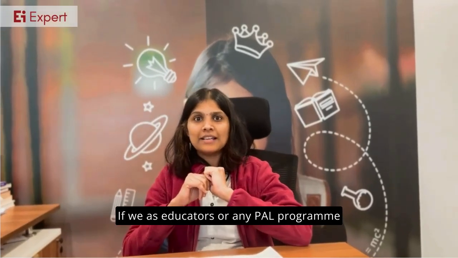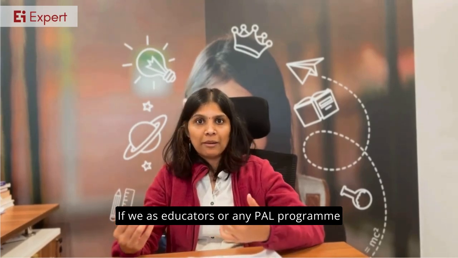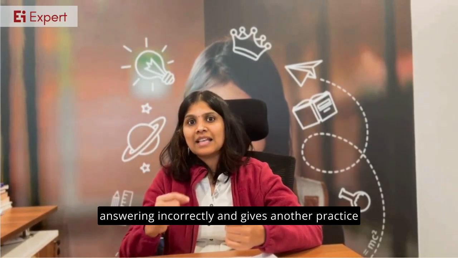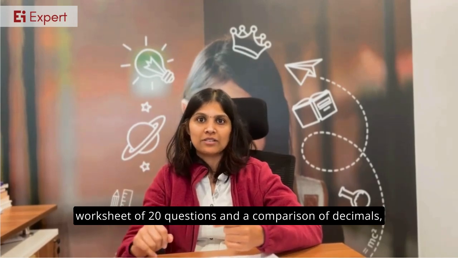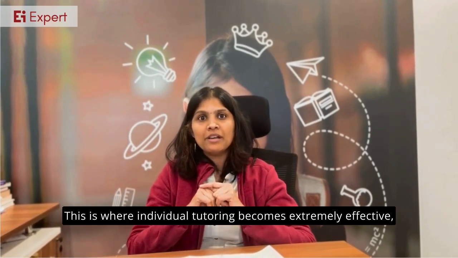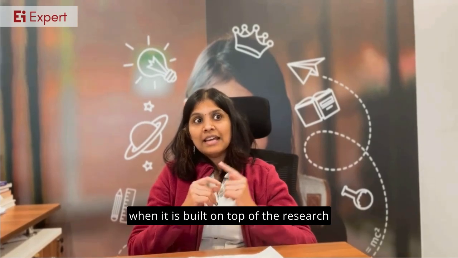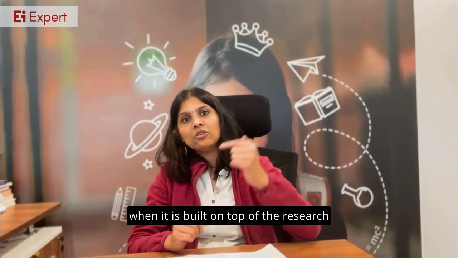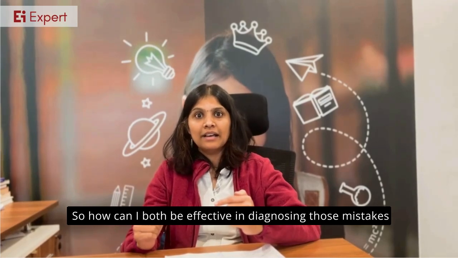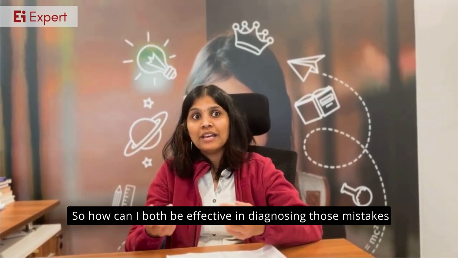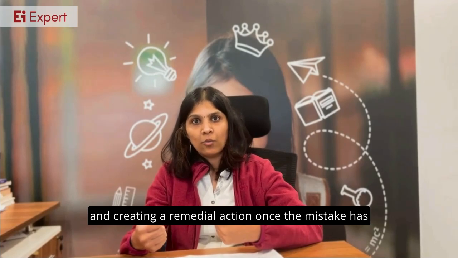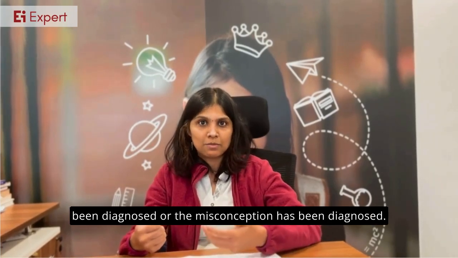Now, if we as an educator or any PAL program don't go into the details of why a student is answering incorrectly and simply give another practice worksheet of 20 questions on comparison of decimals, it's not going to help the student, right? And this is where individual tutoring becomes extremely effective, when it is built on top of the research of how students think, what kind of mistakes they make, right? And so how can I be effective in diagnosing those mistakes and creating a remedial action once the misconception has been diagnosed.